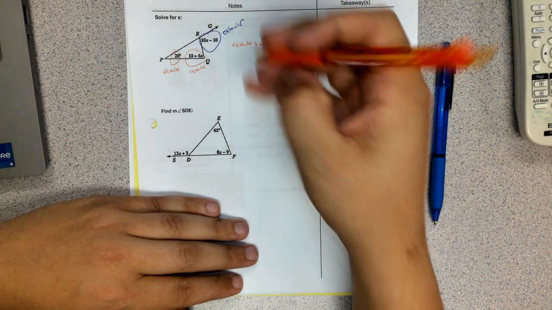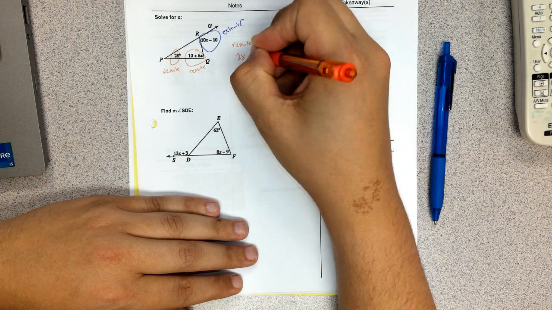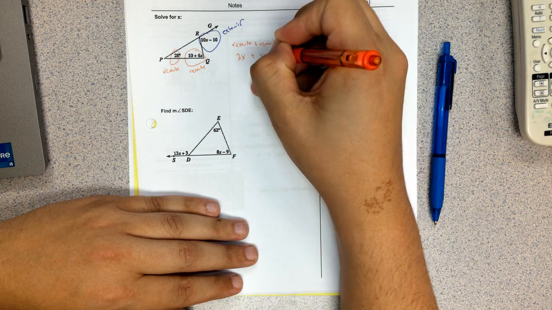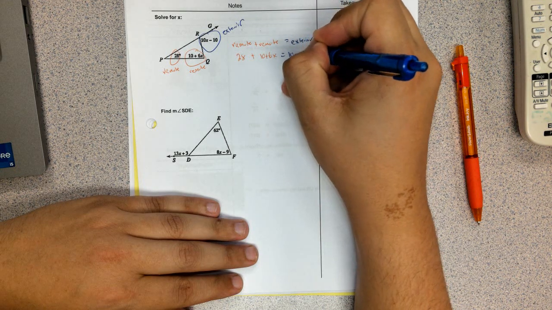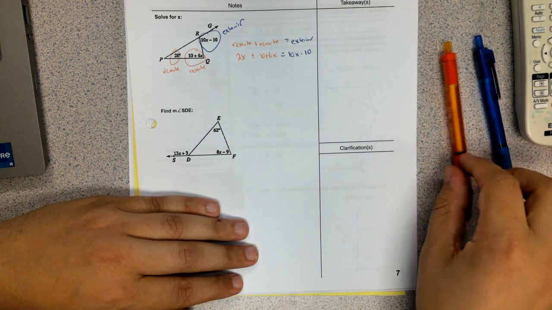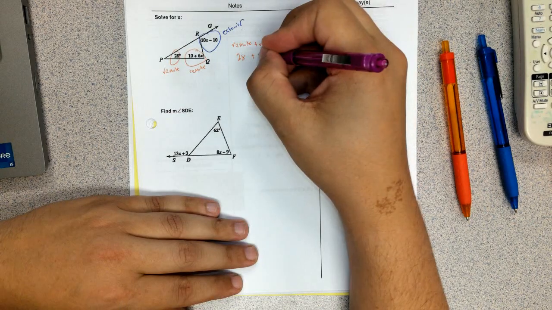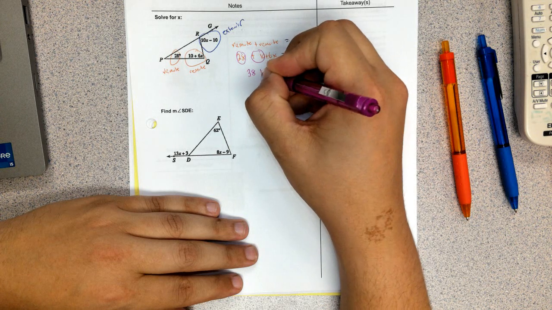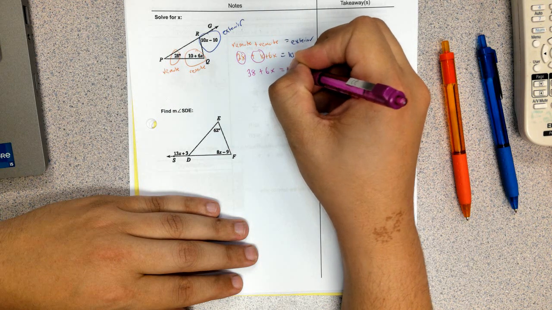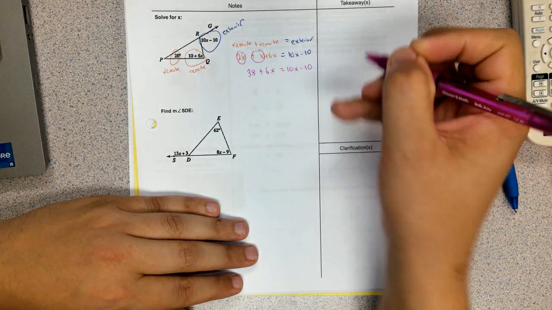Okay, and I plug stuff in. I have 28 plus 10 plus 6x is equal to 10x minus 10. I then do the process of combining like terms. I have a positive 10, positive 28, so that's 38 plus 6x is equal to 10x minus 10.